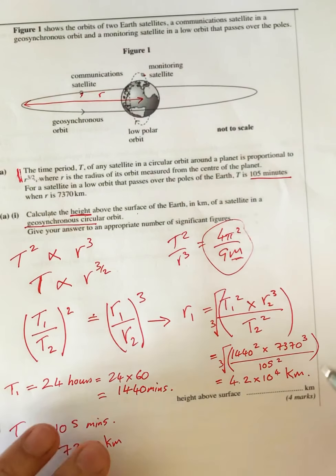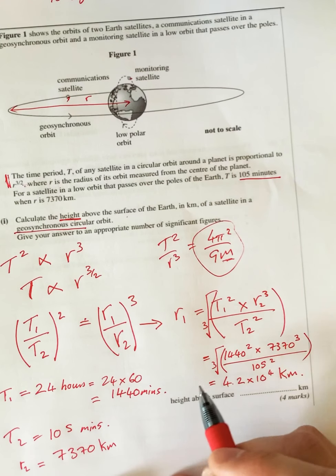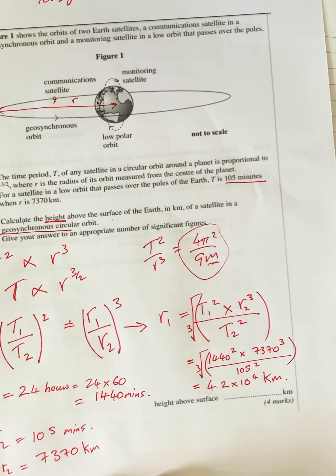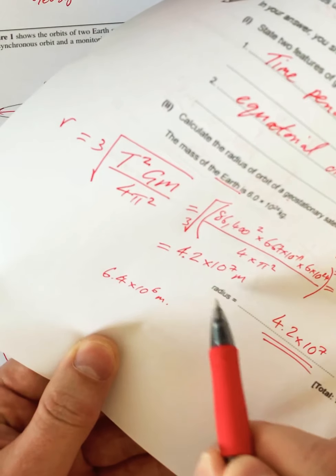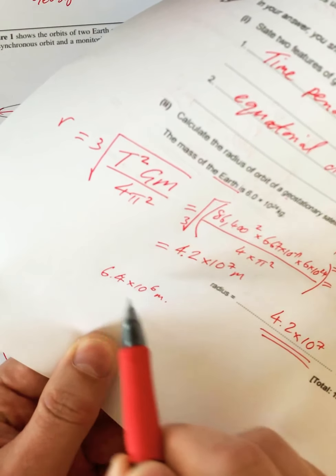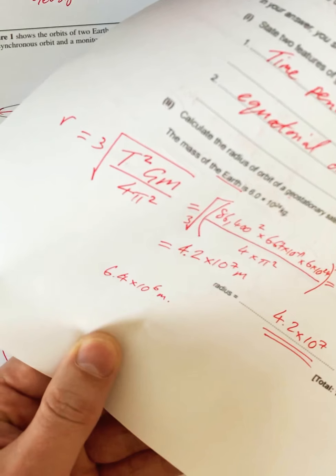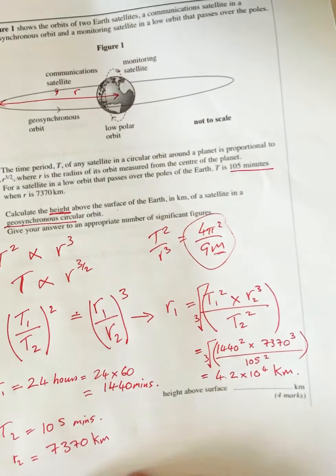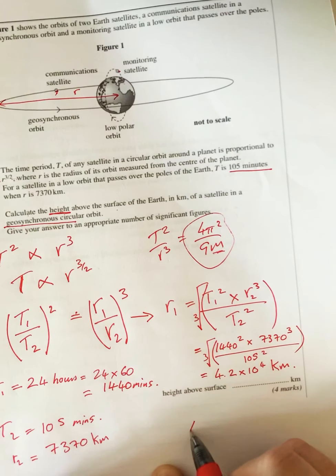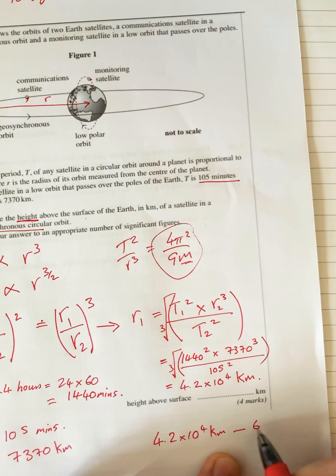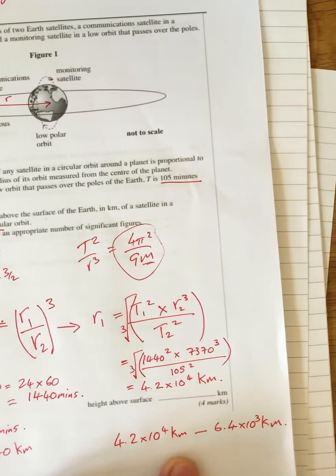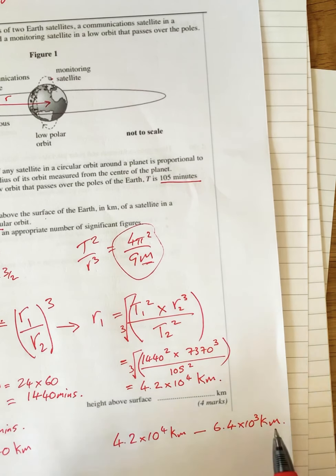It wants us to find out the height above the surface. As discussed in a previous question, if you wanted to find the height, not the radius of the orbit, but the height above the planet, you just have to take away the radius of the planet, and the radius of the planet Earth is 6.4 times 10 to the 6 meters. So to find the height above, we're going to do 4.2 times 10 to the 4 kilometers minus 6.4 times 10 to the 3 kilometers. That's the radius of the planet in kilometers.